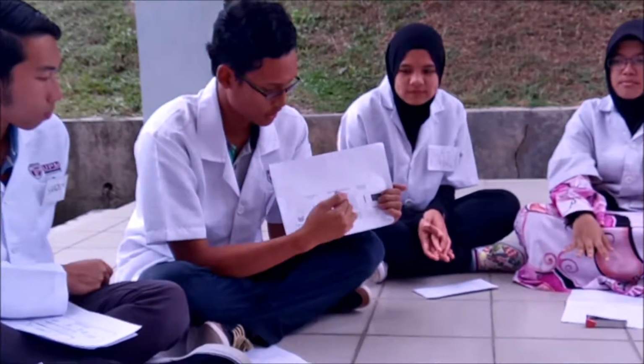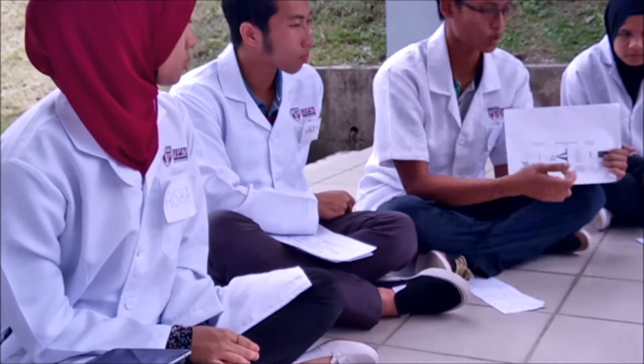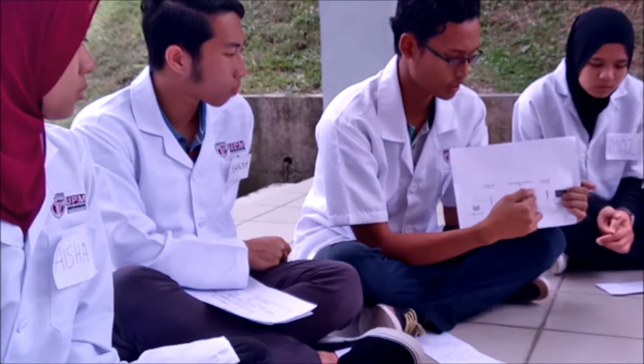After that, this selected light will pass through the sample solution. For example, if we want to use hemoglobin, if the light is red, it will transmit the red color. But if we use green color, the hemoglobin will absorb the green color.